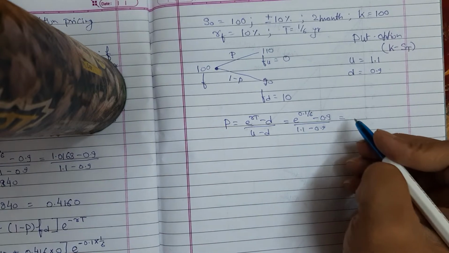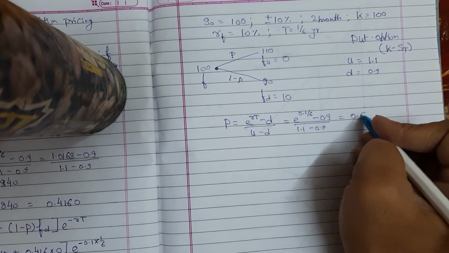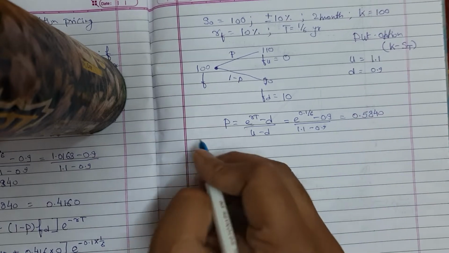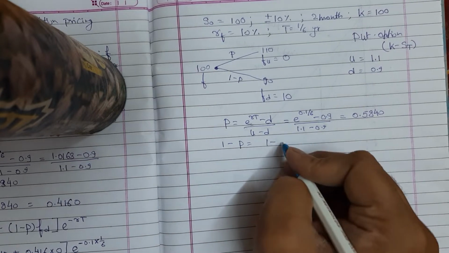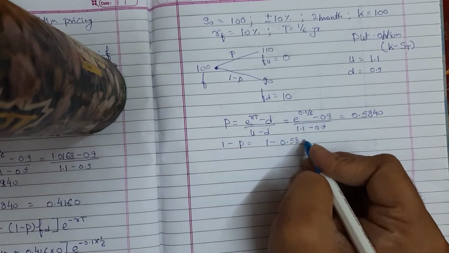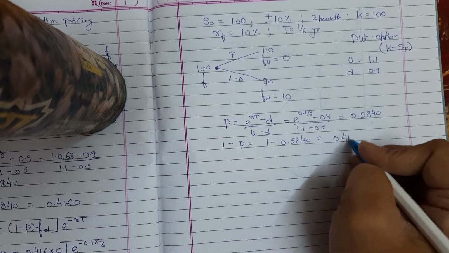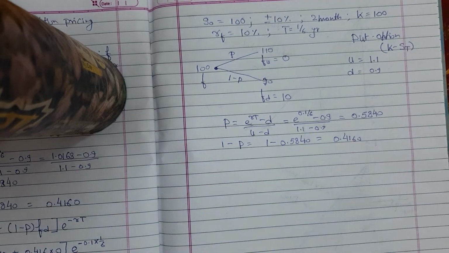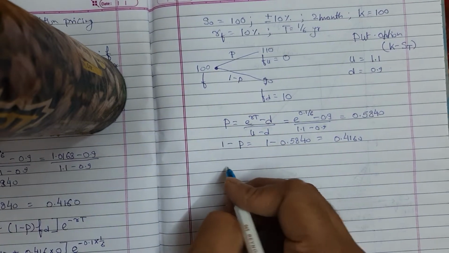On solving this one, as we have done in the previous case, we will get the same value, that is 0.5840. From this we can calculate the value of 1 minus p, that is 1 minus 0.5840. On subtracting we will get 0.4160.